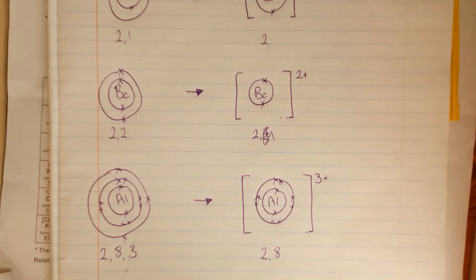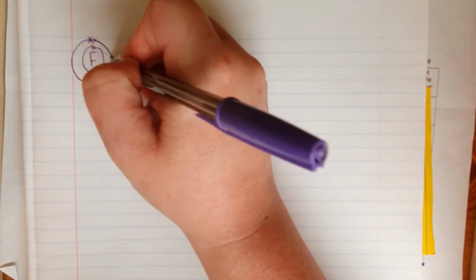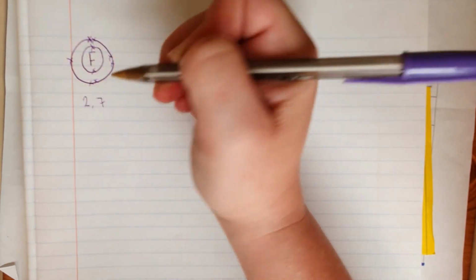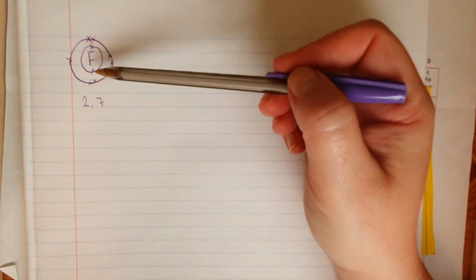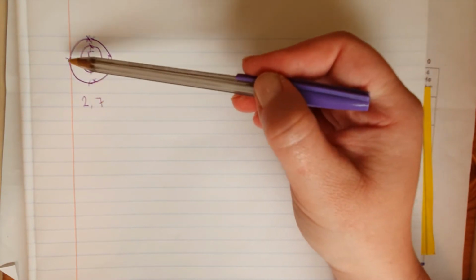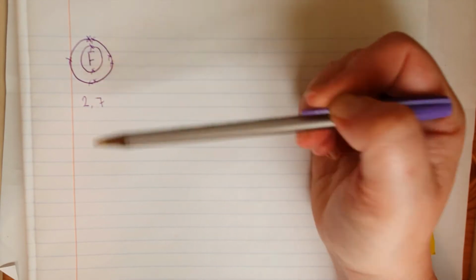So now let's have a look at some negative ions. We've got fluorine. Fluorine has an atomic number of 9. So it has 2, and then it has 7. It's 2, 7. Now this time there's 1 space. So is it easier for fluorine to fill that 1 space or to lose these 7? Yes, it would be easier to fill this space, wouldn't it?